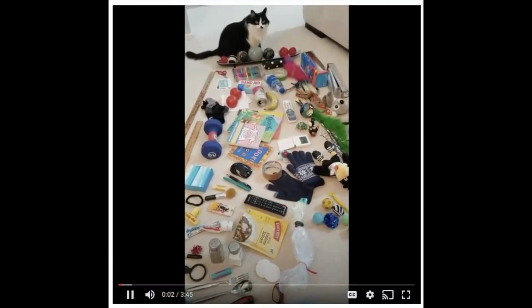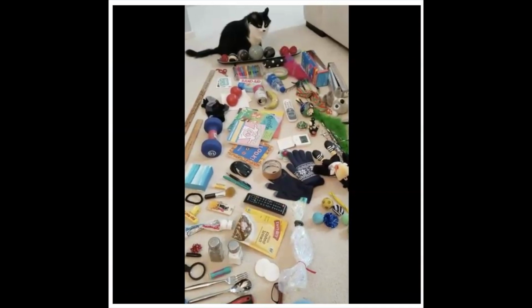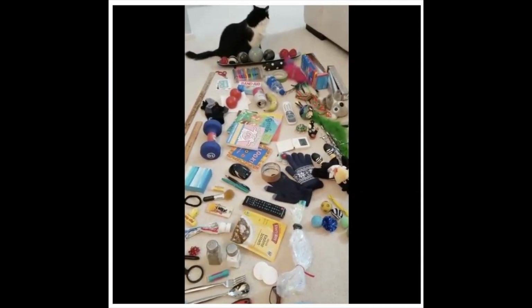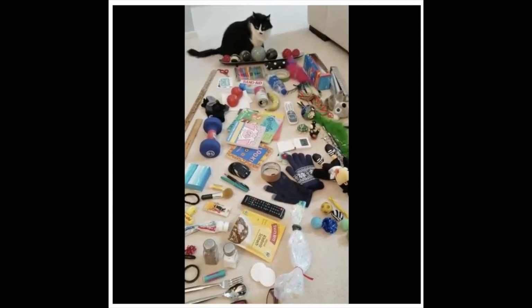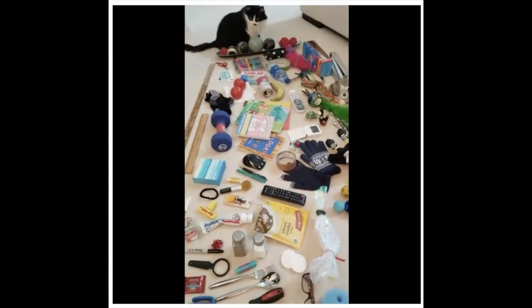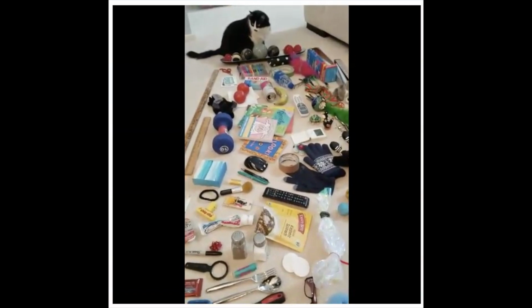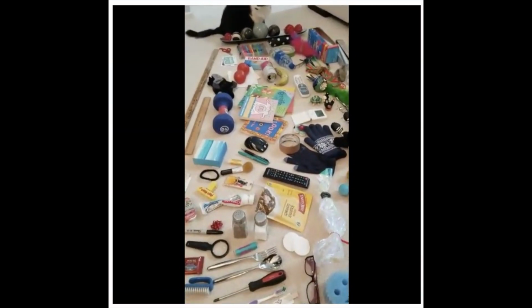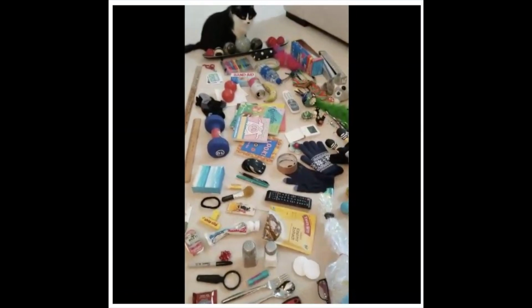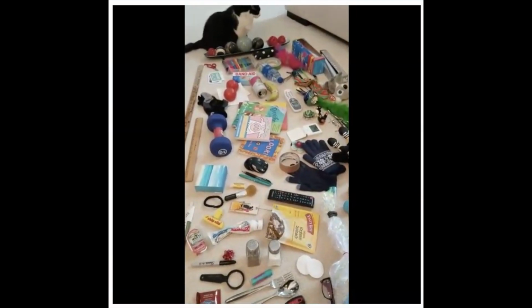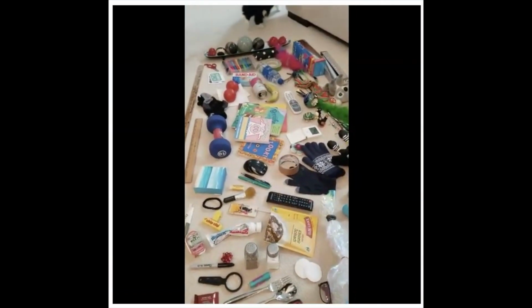Hello, our most amazing artists. Today, we are doing a new fun lesson where we create a person made out of found objects. So, we are going to be shape searchers.